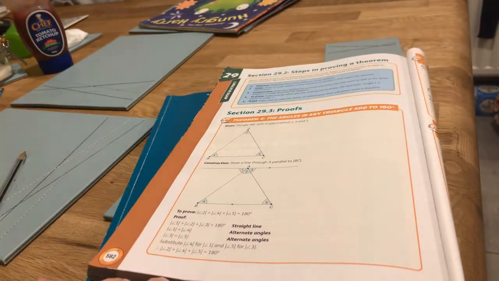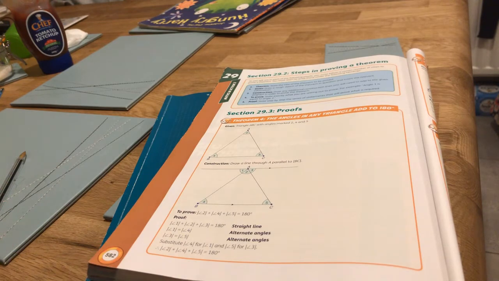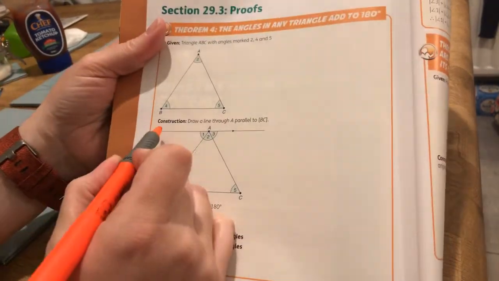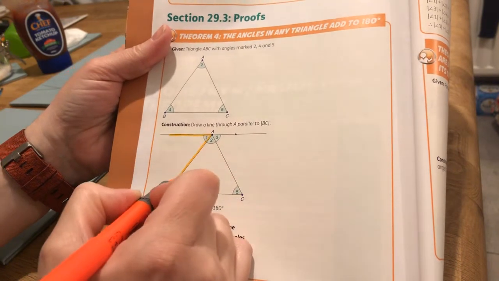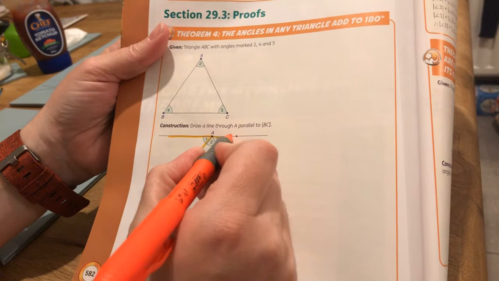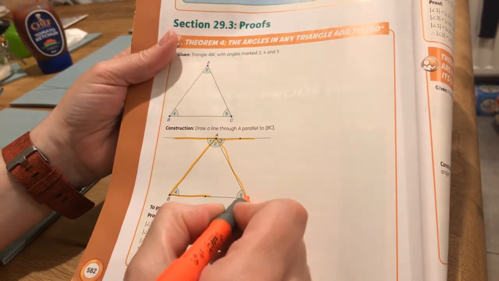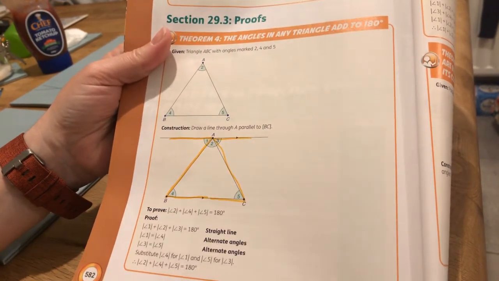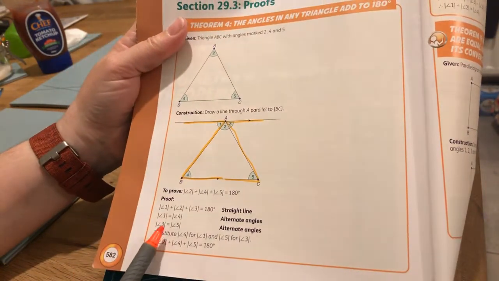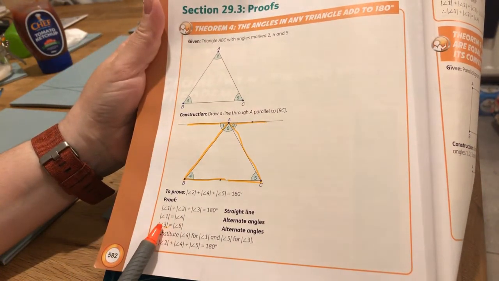So 1 and 4 are alternate angles, and 3 and 5 are alternate angles. So 1 and 4 are the same, and 3 and 5 are the same.